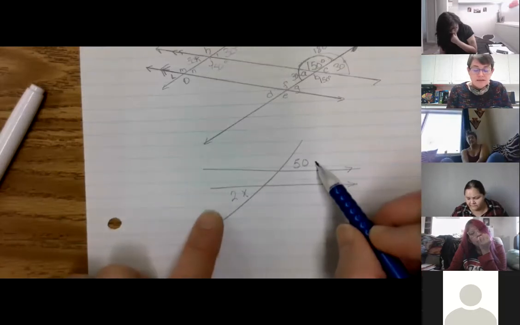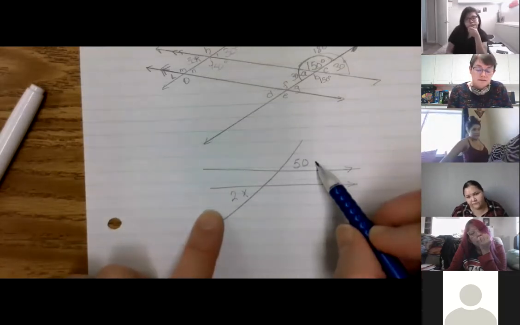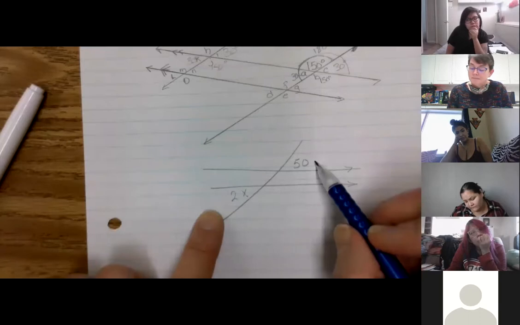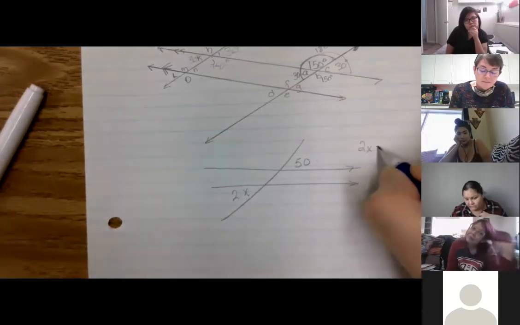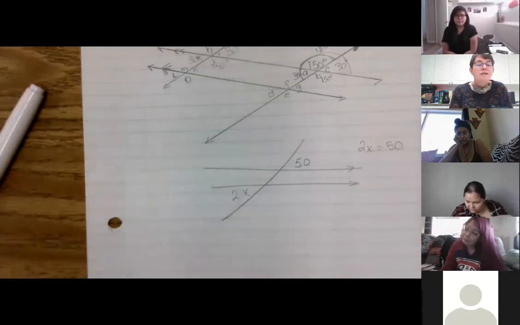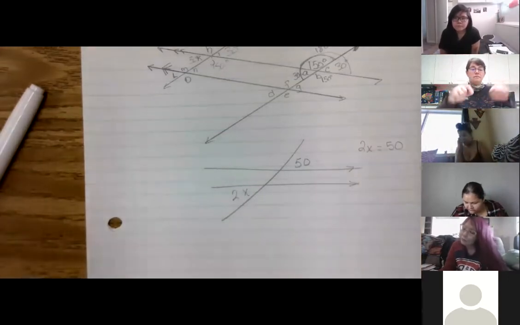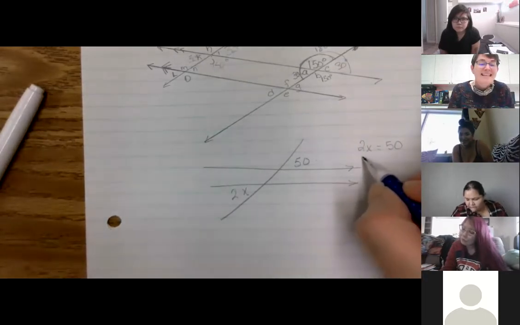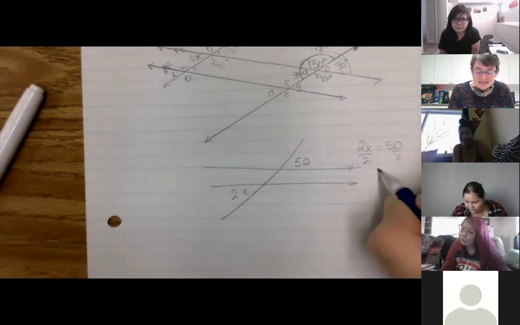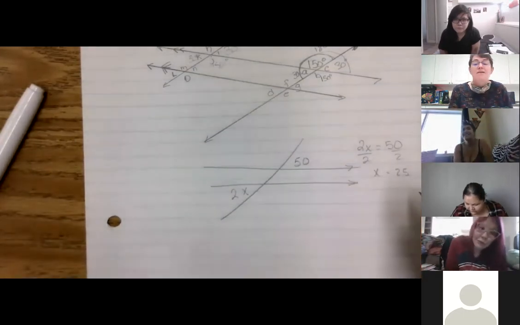Ayla, do these angles look like the same size or different size? Michelle, same or different? They look the same. Okay, so then it's simply 2x is equal to 50. Michelle, keep going, solve it for me. It would be 25. Divide each side by 2. X is equal to 25, and ta-da, there you go. I mean, that was super simple.